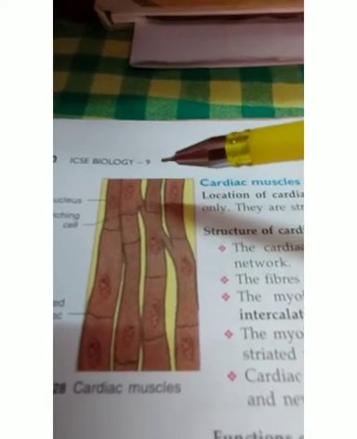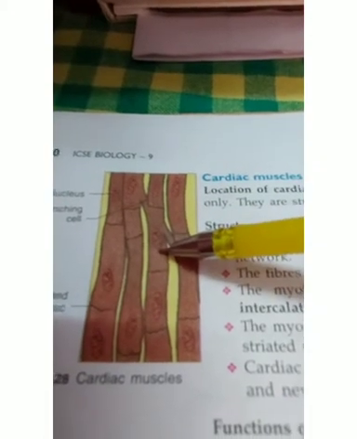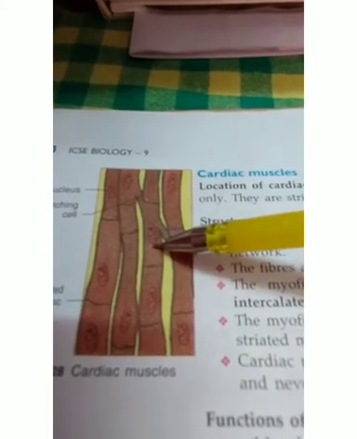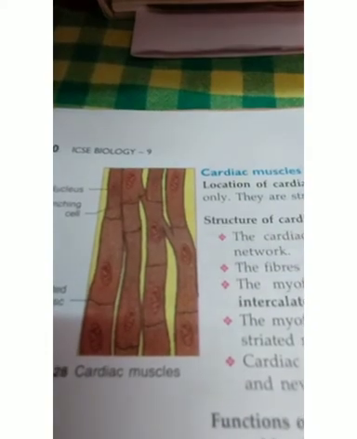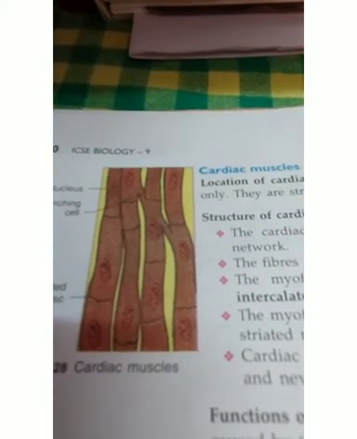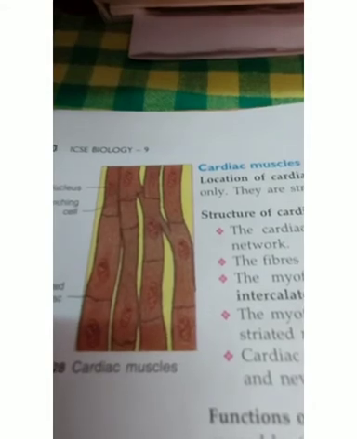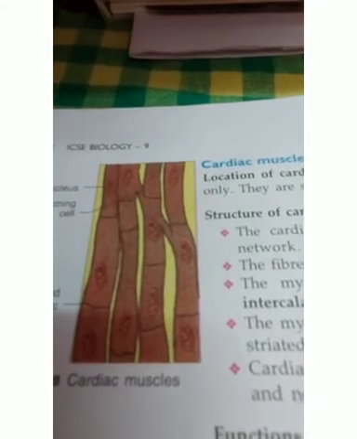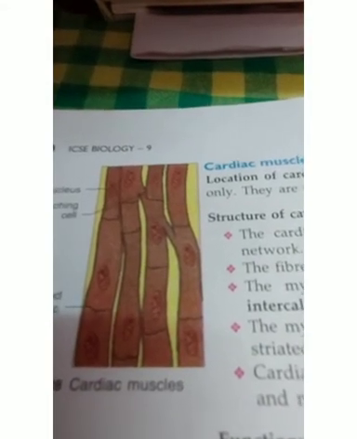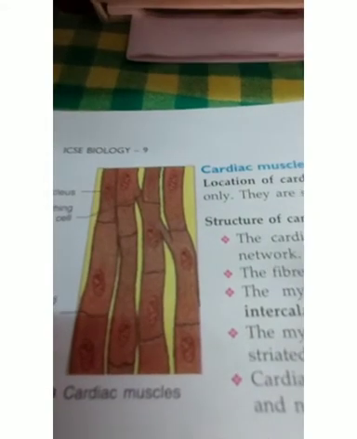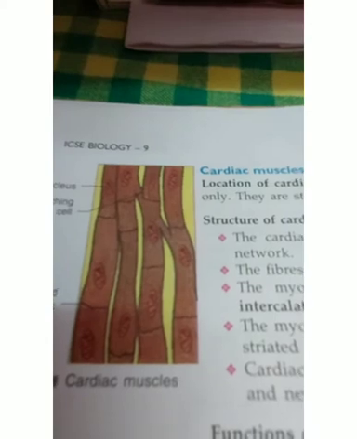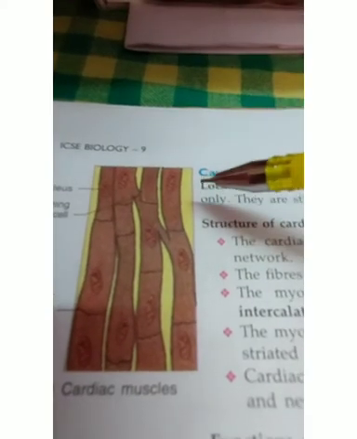Okay, the cardiac muscle has a special power. It can generate its own beat, that is the continuous contraction and relaxation of the heart, which is also known as pacemaker. Okay, the fibers are basically uninucleate.